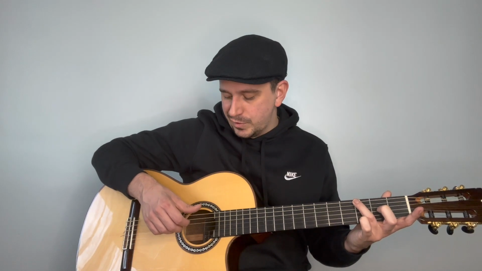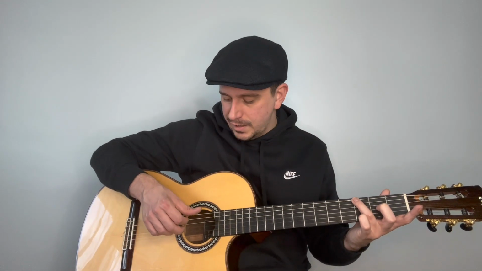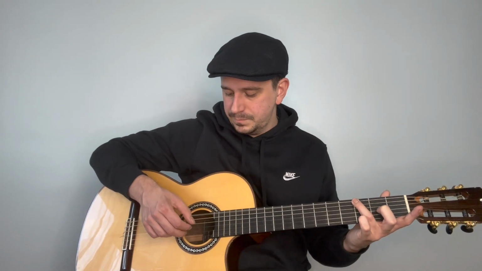Then the second pattern, we're going to go backwards. We're going to go string 6 separately, 2 separately, and then 3 separately. So we're playing 6, 2, 3. So all together, we link those together, we have this. So the rhythm will be 1 and 2 E and. So if we were clapping that, 1 and 2 E and, 1 and 2 E and.